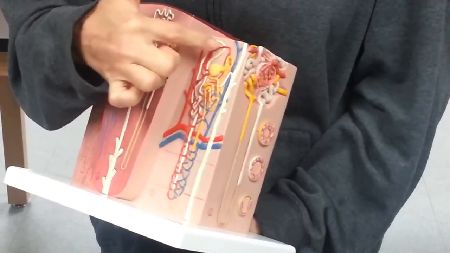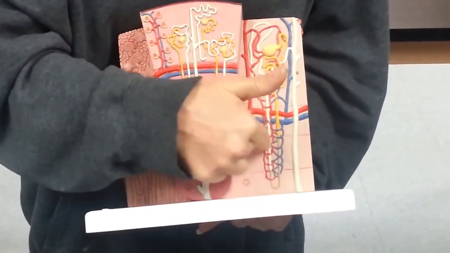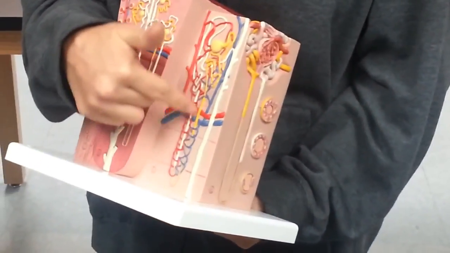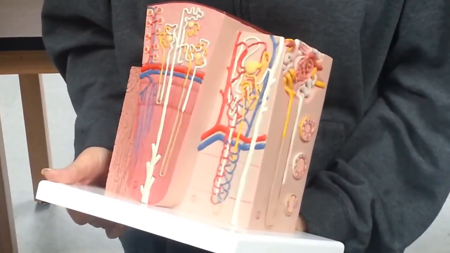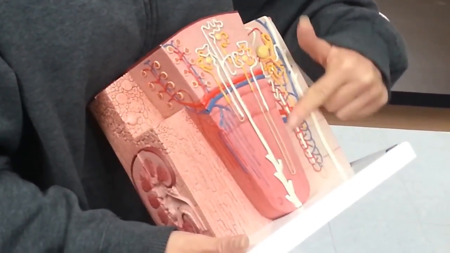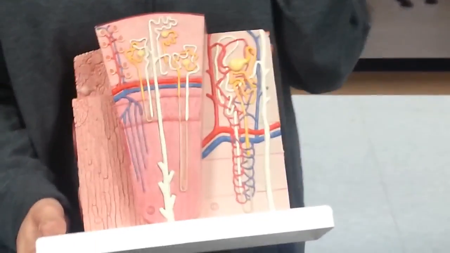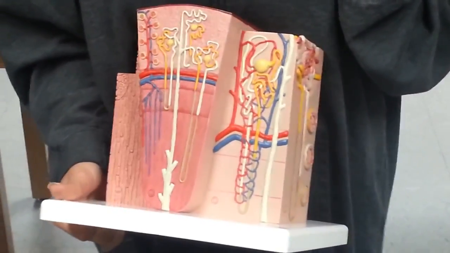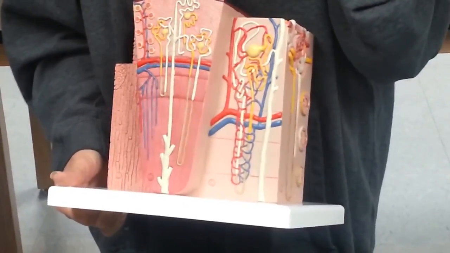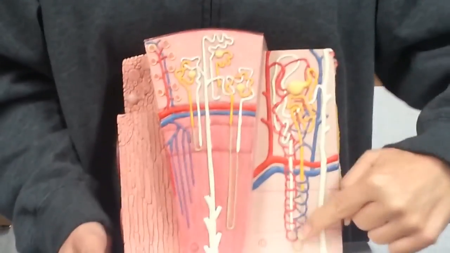The peritubular capillaries. Let me see. The yellow, the peritubular capillaries, all winding. And the vasa recta is the arteries and veins that go around the loop of Henle. Peritubular capillaries or vasa recta, it's the same thing. To me, the peritubular capillaries are the ones up here, and the vasa recta is the one that goes around the loop of Henle, right? As far as I know, that's how I learned it. What color is the peritubular capillary? Red and blue, they're both red and blue together, they make purple.